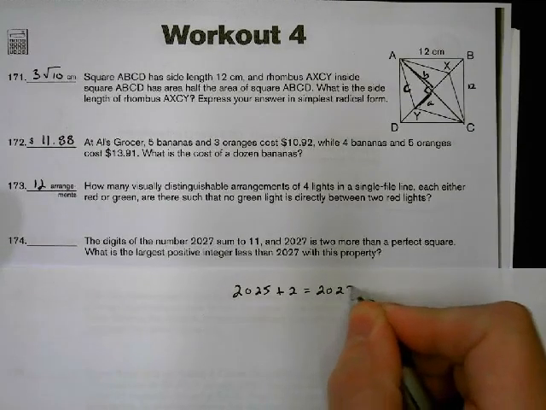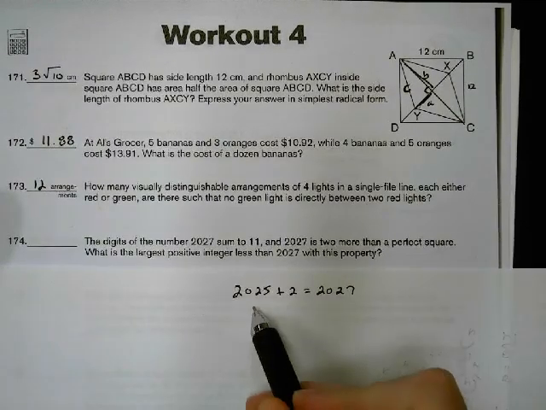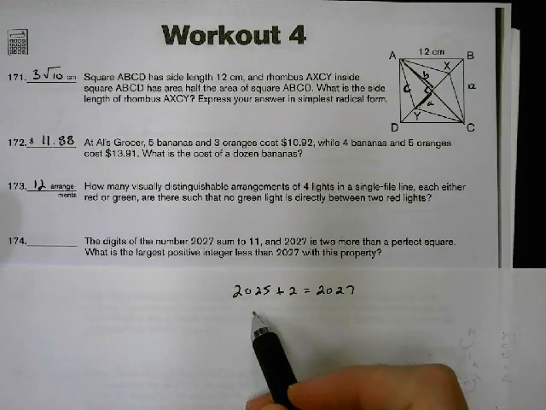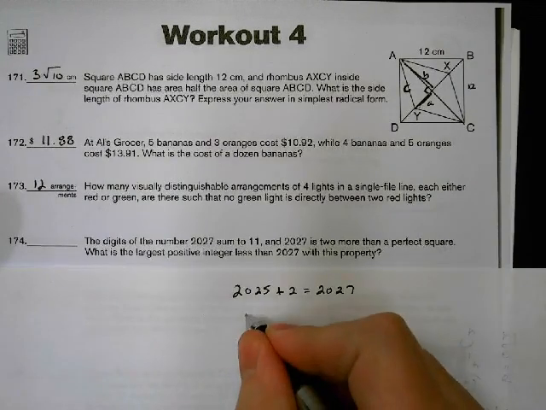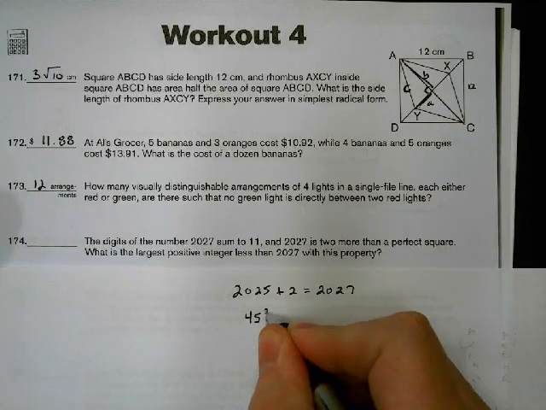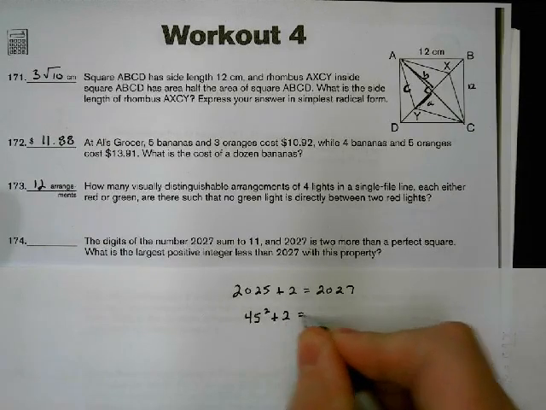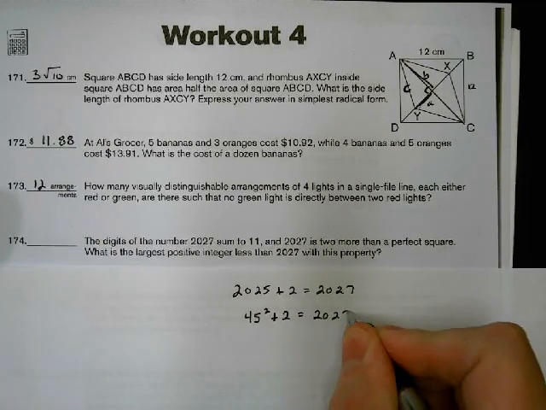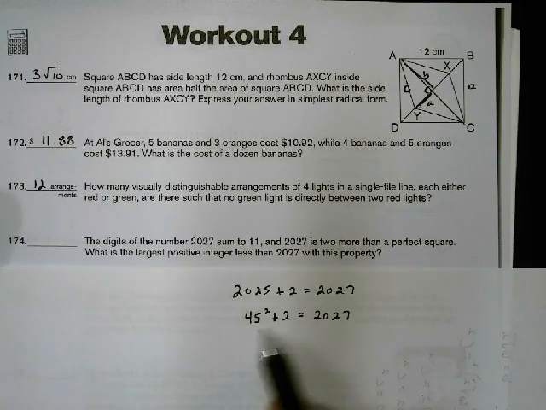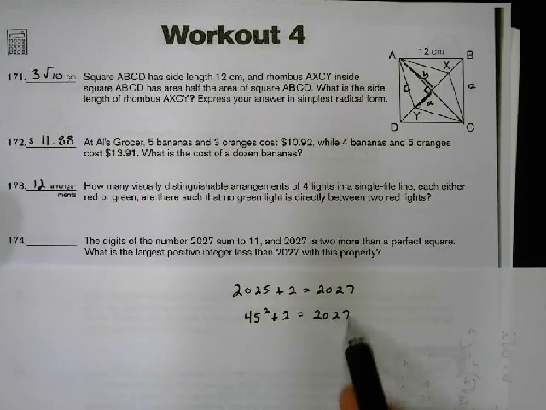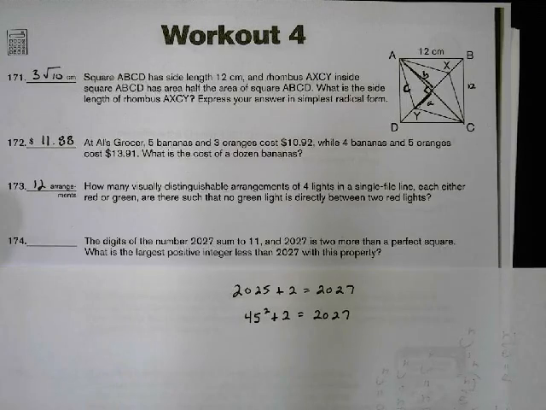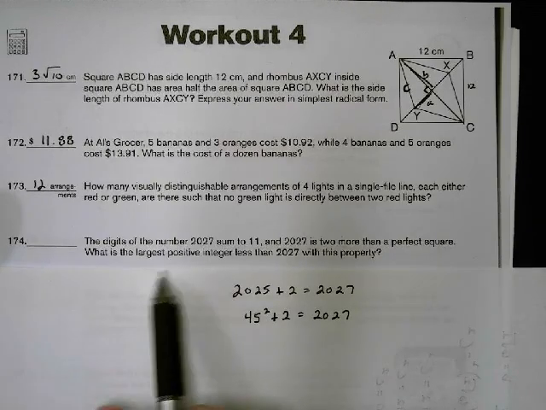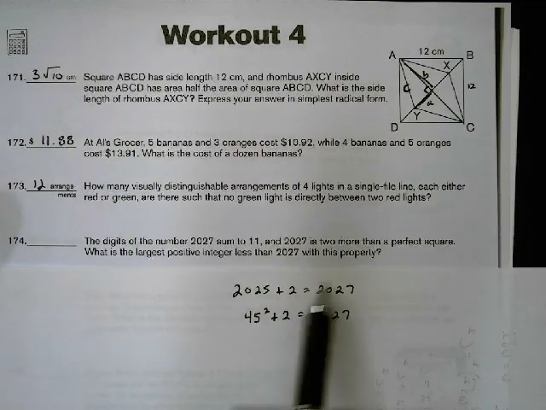And 2025, we should know from last year and this year that this is the perfect square of 45. So the perfect square of 45 plus 2 more, the digits add up to 11. They want to know what's the largest possible integer, so the largest possible number that has this same property.